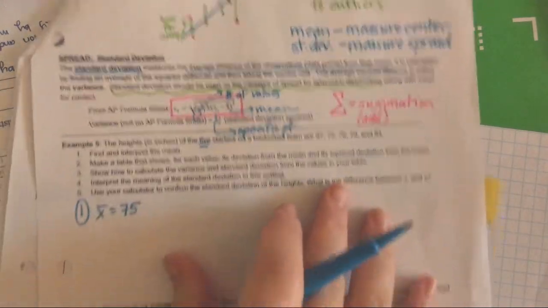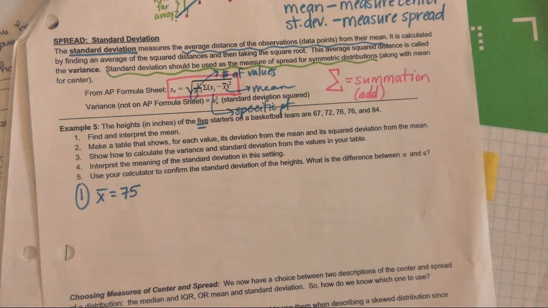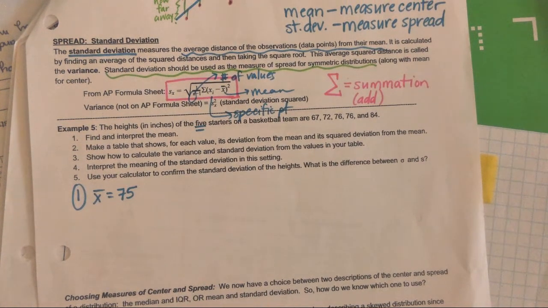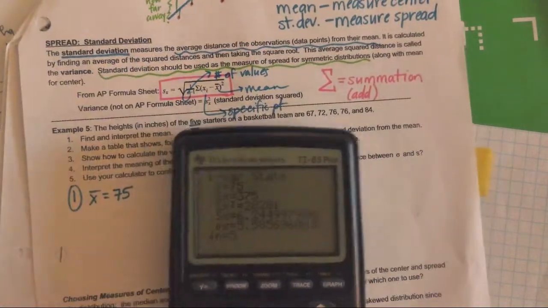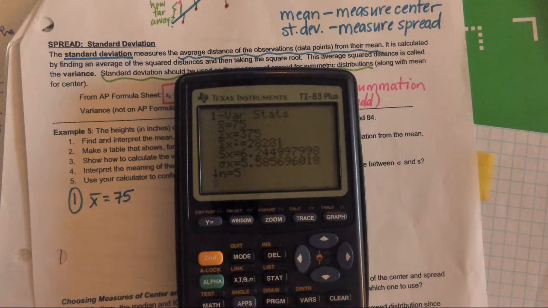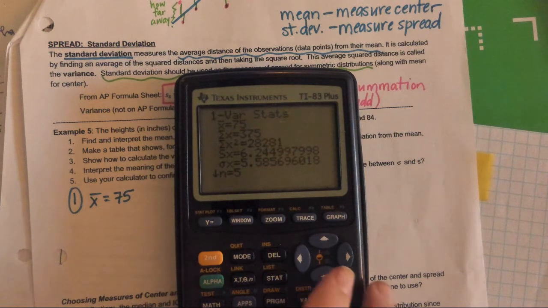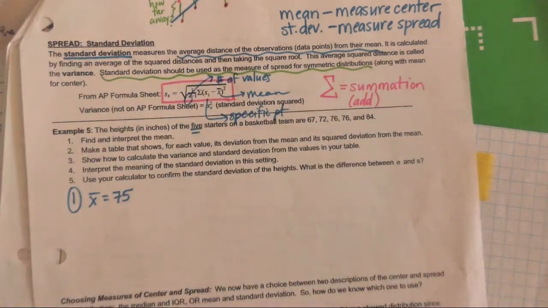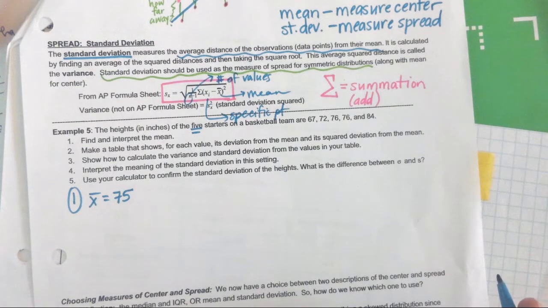Okay, so we found the mean. Can you help me interpret it? I typed in my list those 5 values, 67, 72, 76, and then I looked on my calculator and it says X bar is 75. Okay, so X bar is 75. Can someone help me interpret that? What does it mean?